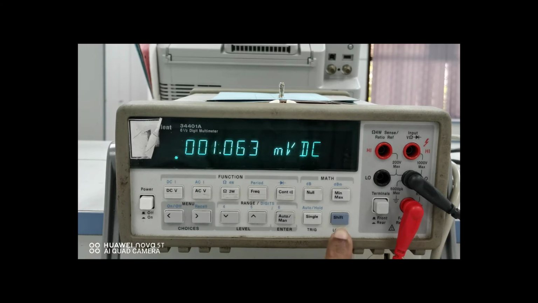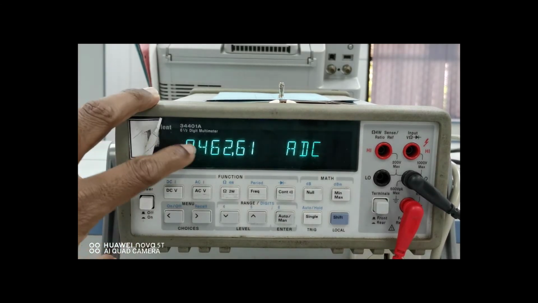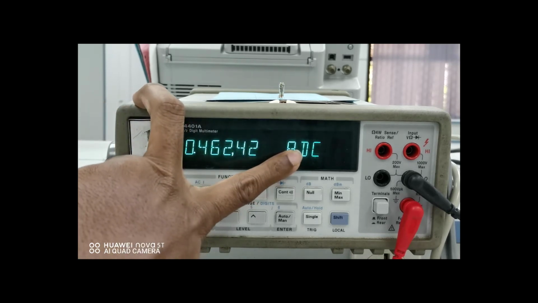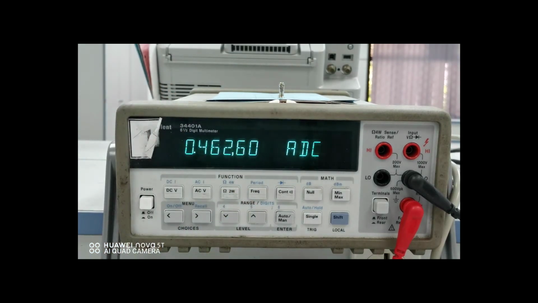Next, you need to press the button shift DCV for the selection of current, DC current. After that, you turn on your power supply. Now you see the result of the current produced from the power supply, which is 0.46 ampere. Okay. Alright, so this is how you measure the DC voltage and also DC current.